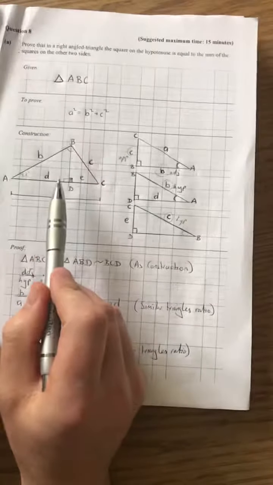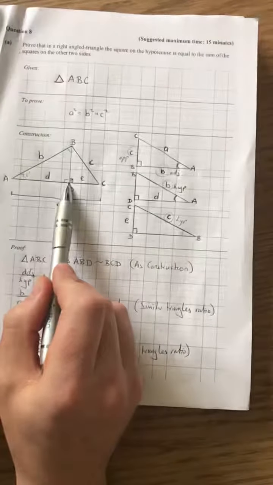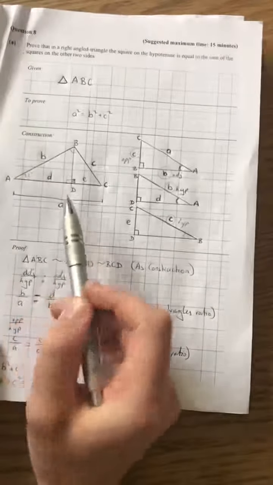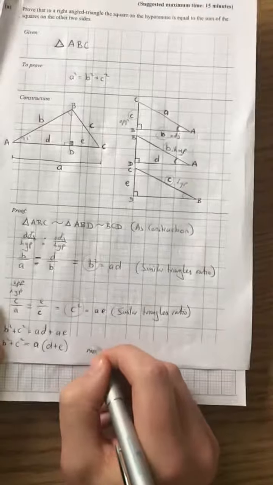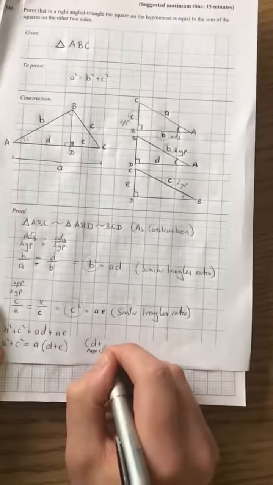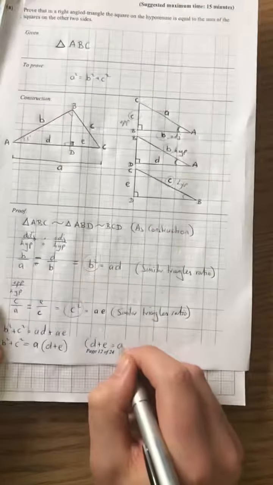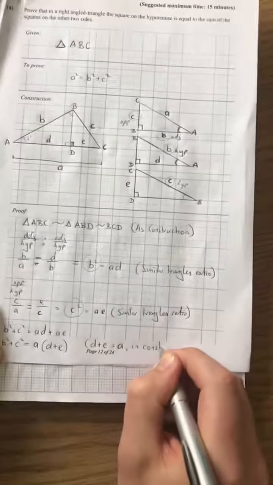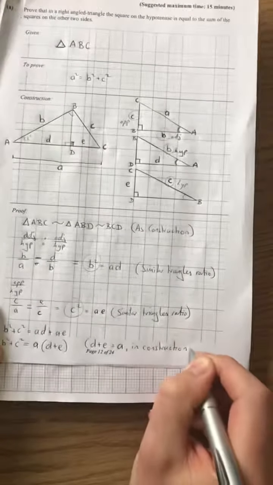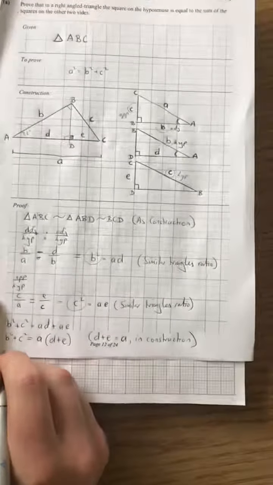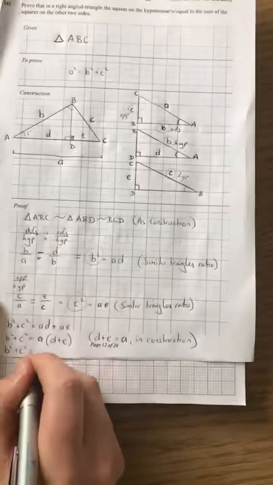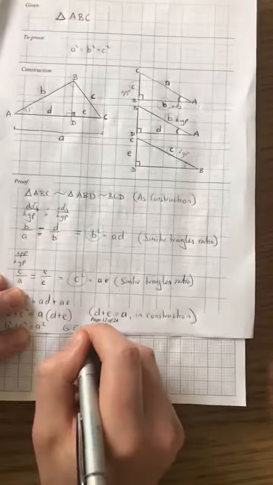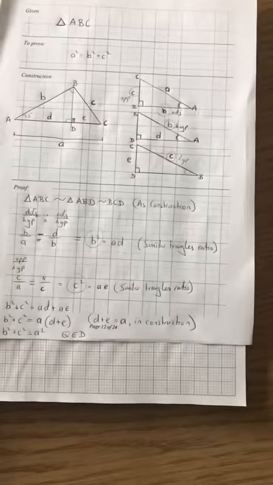And if I go back up to my initial diagram, I'll see the limit of d here is here, and the limit of e is this here, so d plus e is actually just equal to a itself as well. So again, just write that here, d plus e is equal to a. Again, you can just say in construction. So b squared plus c squared is equal to a squared, and you can just write your next line down, or just QED. Okay, I hope that helped.